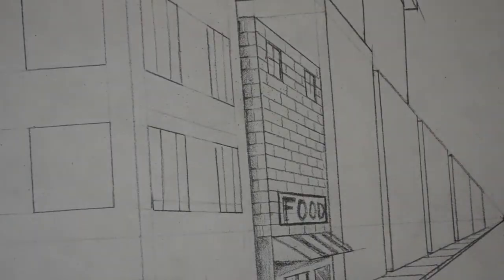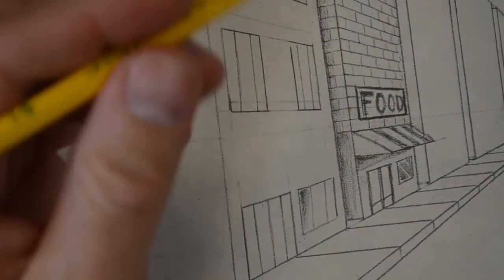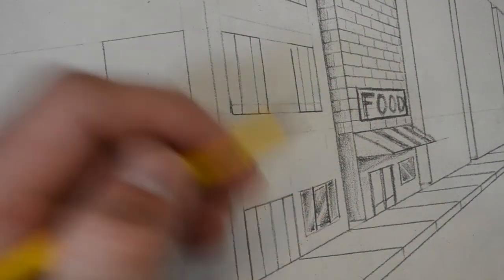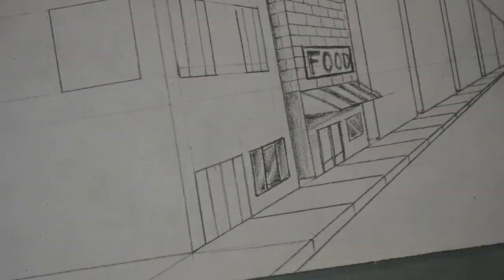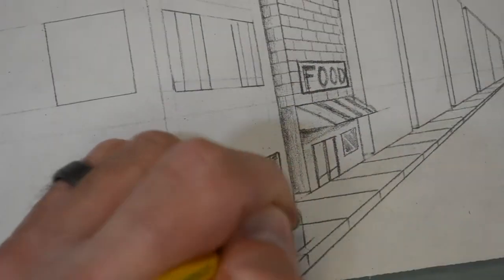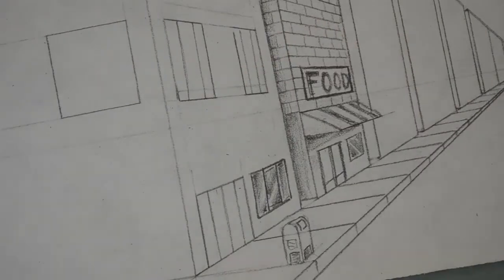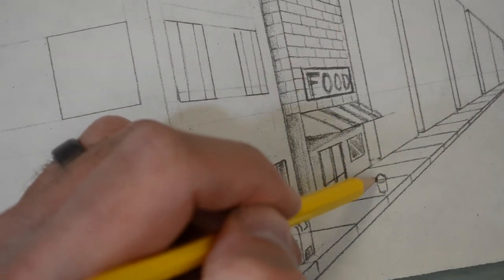Some of the places to add shading are logical if you think about it. You just got to think about where the sun is and where it's shining, and what areas are unable to get as much of the sun as other areas. So the alley, for instance, the underside of windows, those areas are going to have shading.